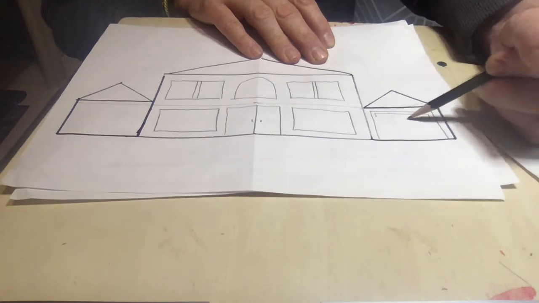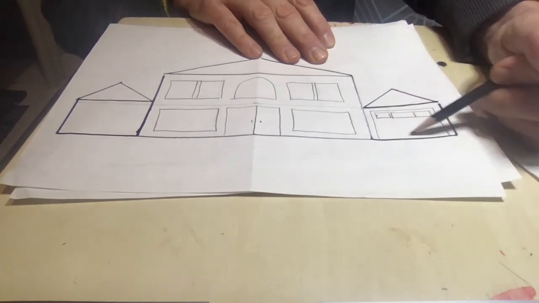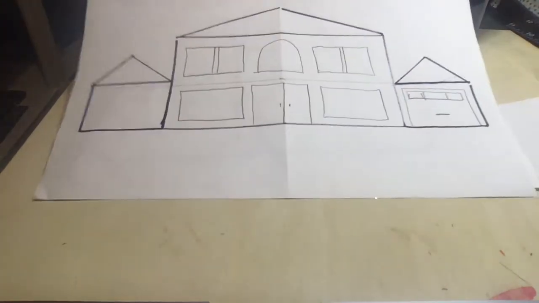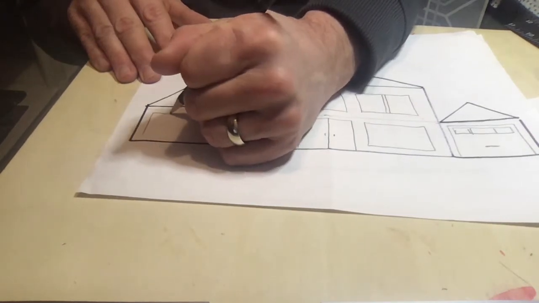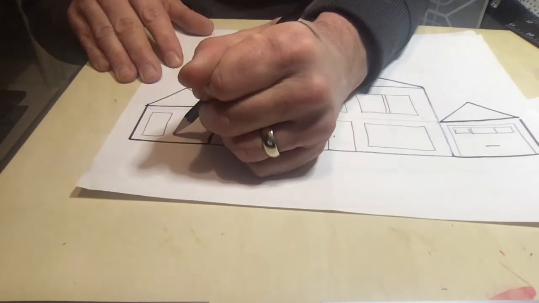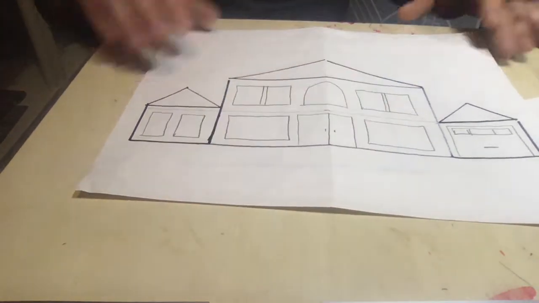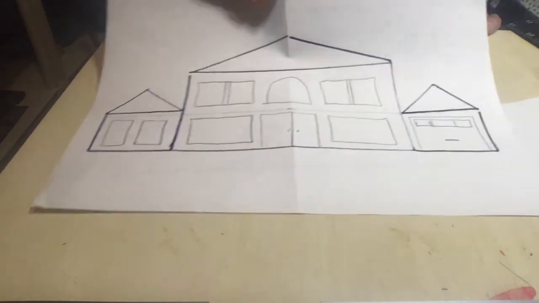Maybe there's one long rectangle up there. I'll divide it. So there's the garage door. And maybe over here, this is like a sunroom. So I'm going to put two windows like that. Okay, let's try picture number 3.